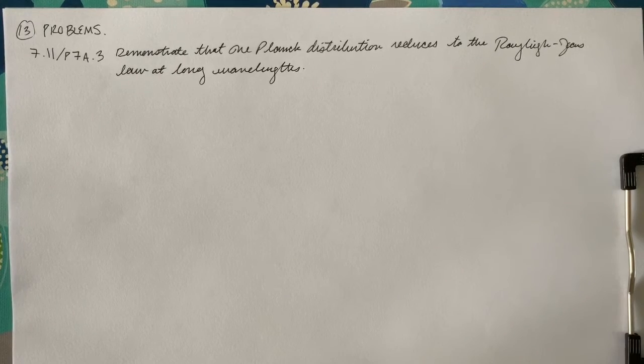Hello, we're back to talk about problem number 13, and this problem takes us back to the Planck distribution again. And we're going to demonstrate that the Planck distribution reduces to the Rayleigh-Jeans law at long wavelengths.